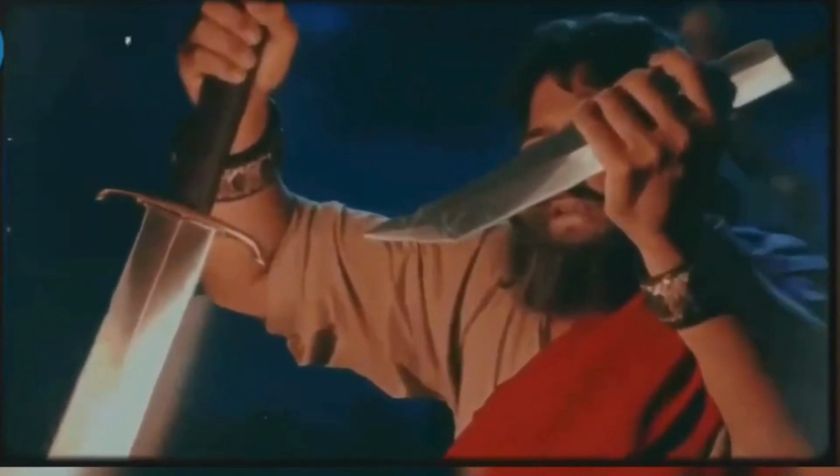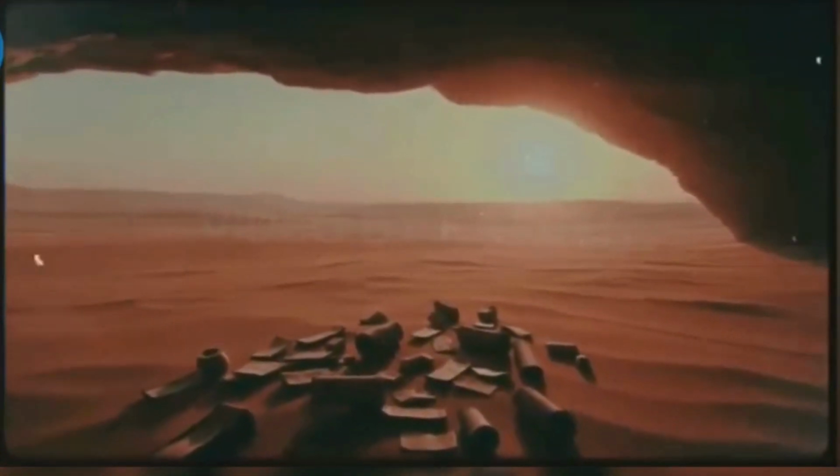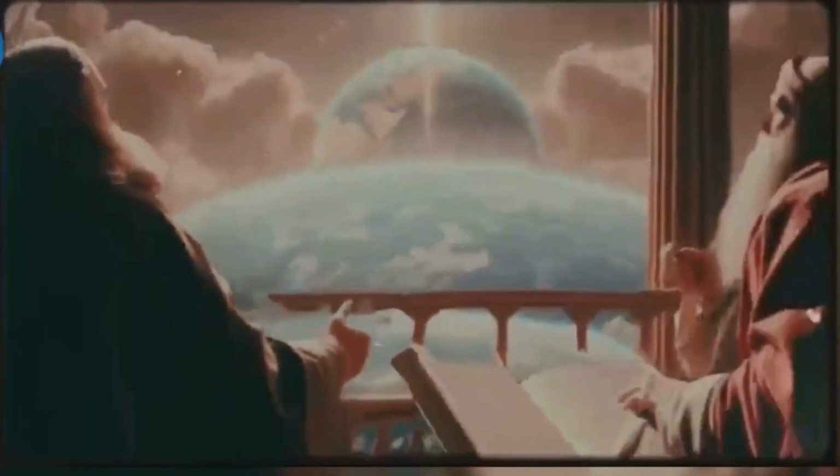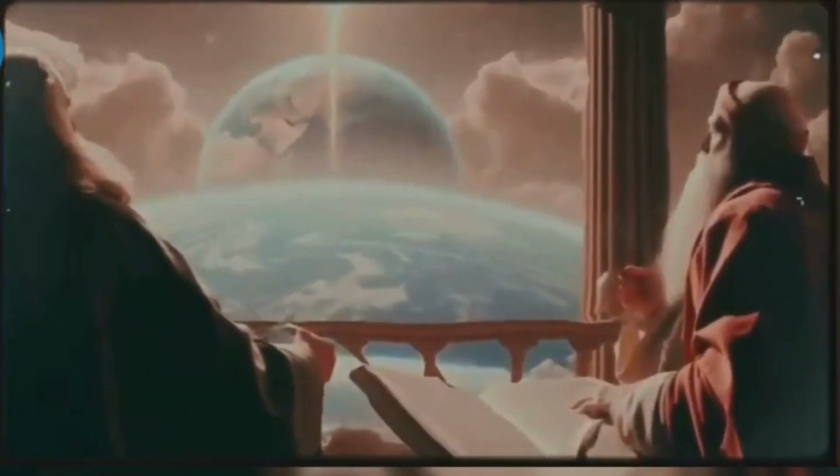The confusion of languages wasn't just punishment, it was protection. If all humanity had continued as one, speaking one language, building one city, their corruption would have known no bounds. Divided, their evil remained local, contained.